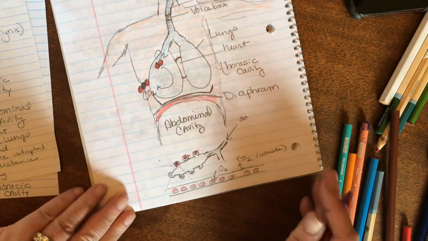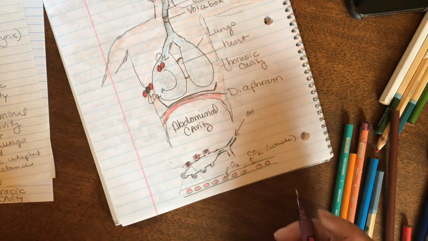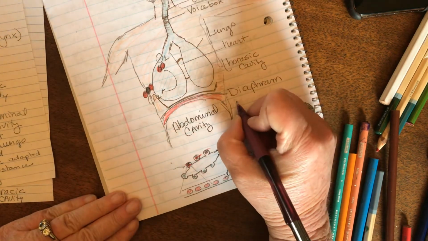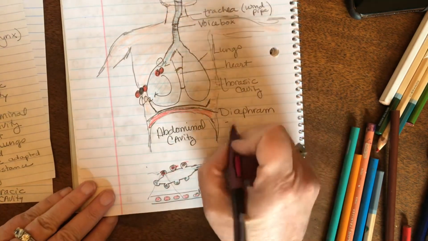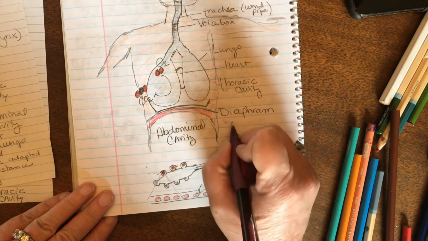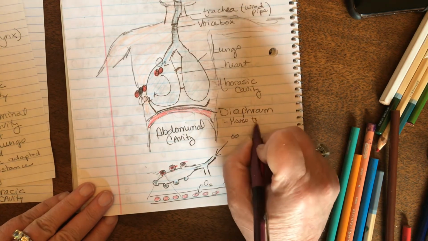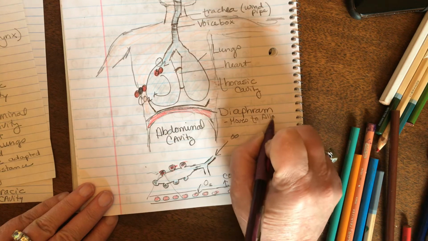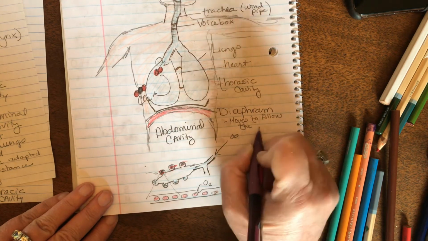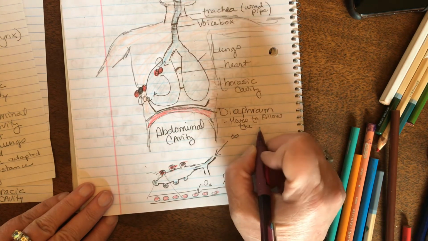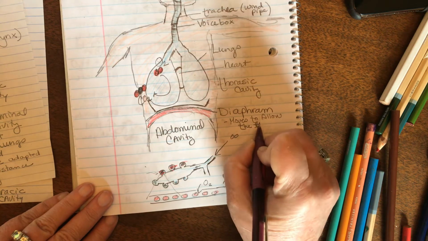Okay. I want to put some information down here where it says diaphragm. I want to say that the diaphragm moves to allow the lungs to expand. Oops, that's an L.